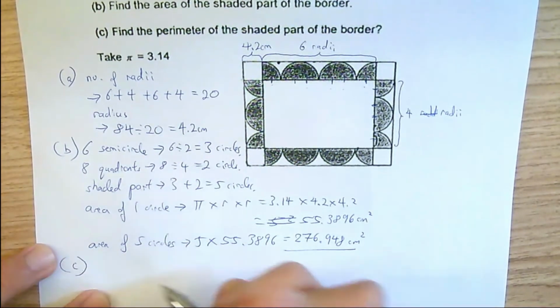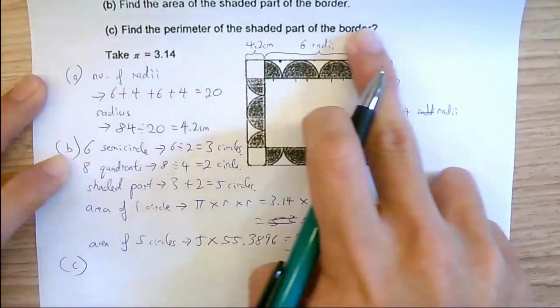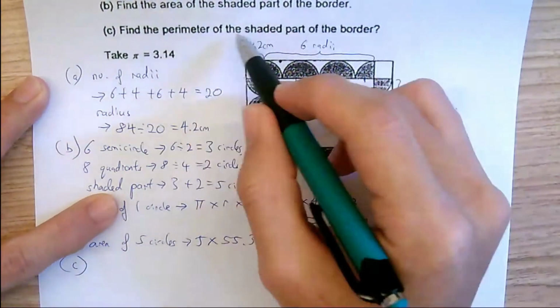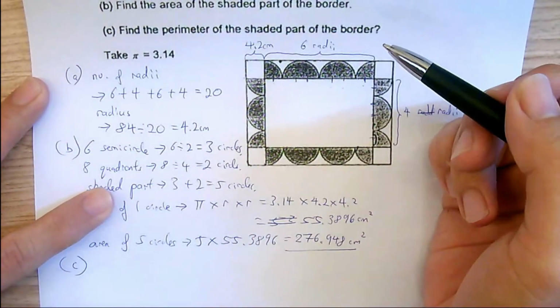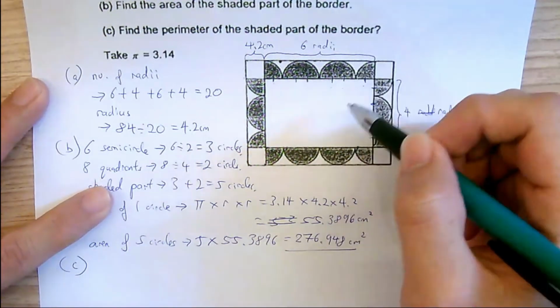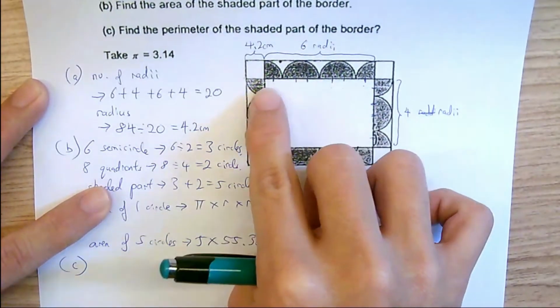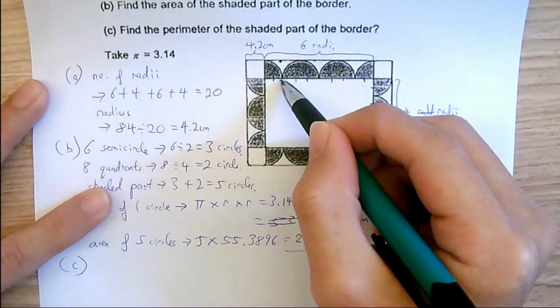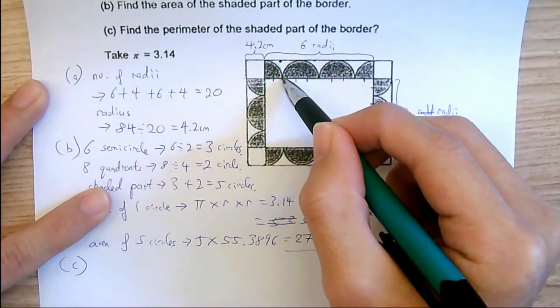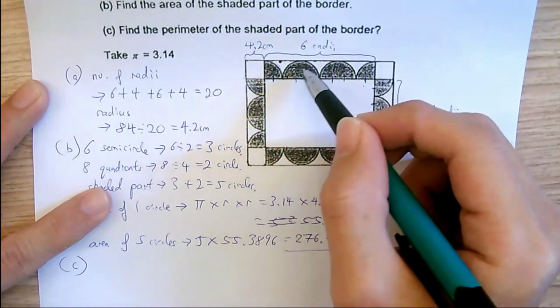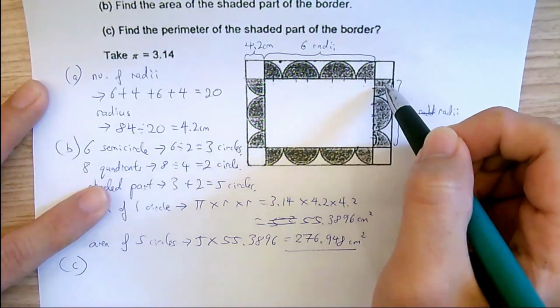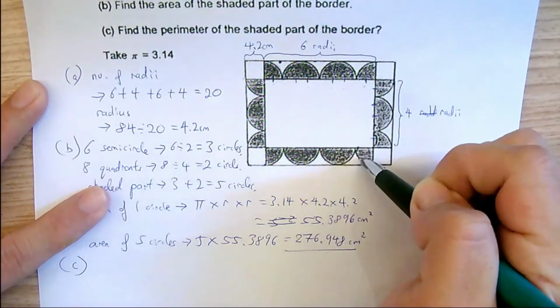So let's go to our part C over here. They say find the perimeter of the shaded part of the border. This question is a little bit iffy, a little bit weird. Because they say there's a shaded part of the border, I will have to assume they are talking about this one, this plus this plus this. Basically it's the perimeter of each part, because they're all separated. You see, they're all separated.